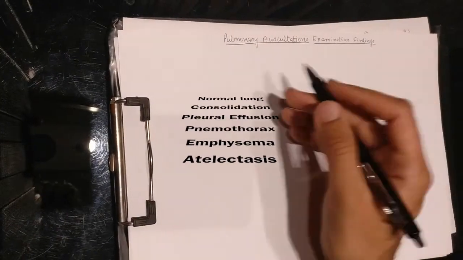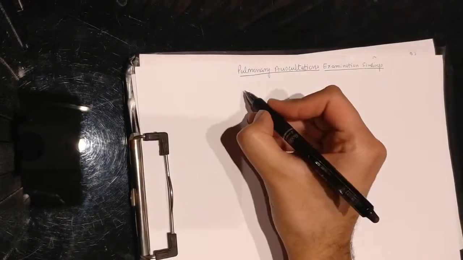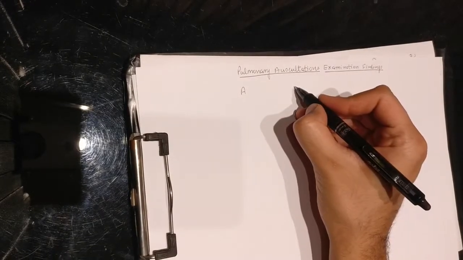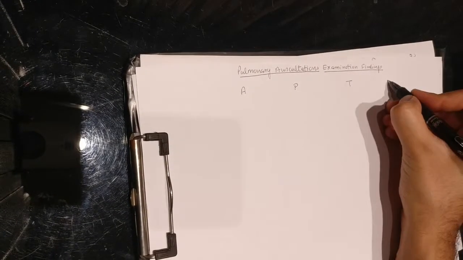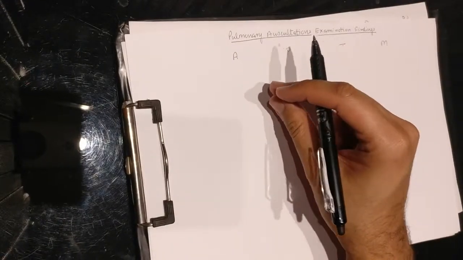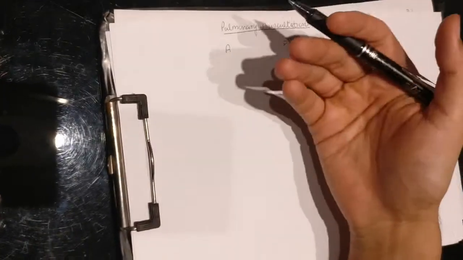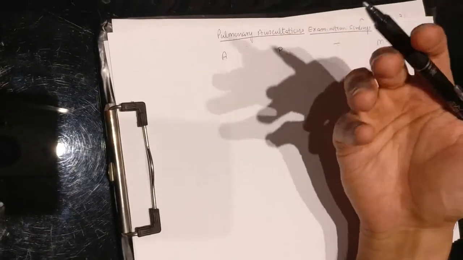So let's get started. Now, there are 4 parameters by which we can see what is wrong with the patient's lungs. So I want you to remember this as the same as we remember it for the heart. That's APTM. For those of you who don't know the mnemonic APTM for the heart, the 4 places we want to check for the valves of the heart is A for aortic valve, P for pulmonic valve, T for tricuspid valve, and M for mitral valve. And just remember APTM for your pulmonary system also.